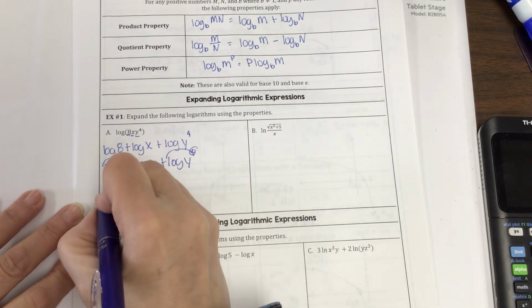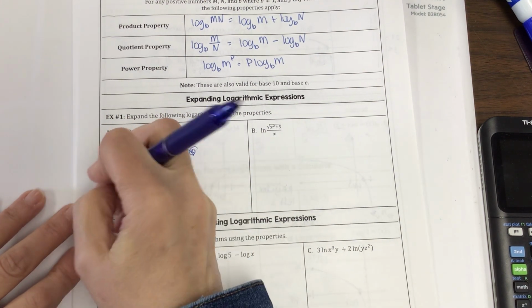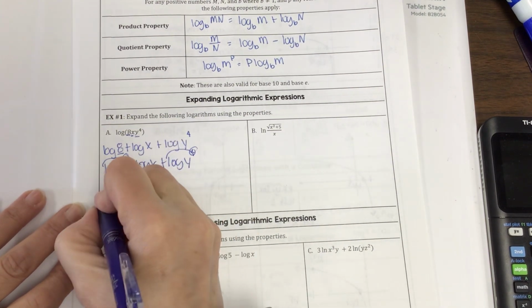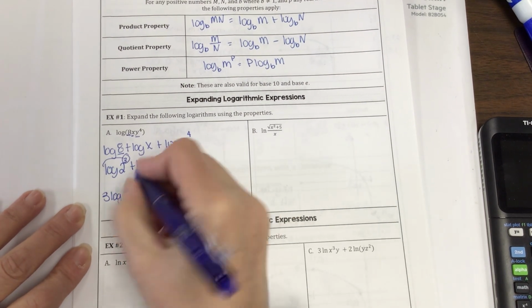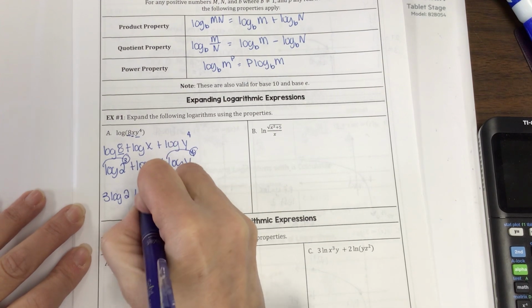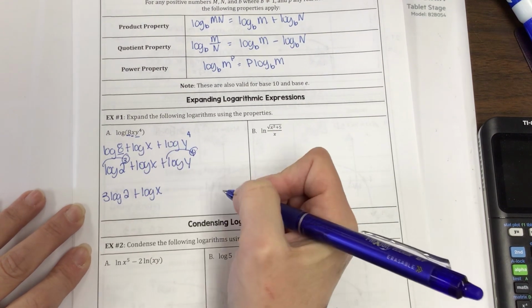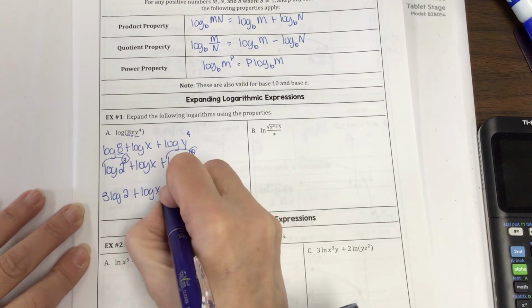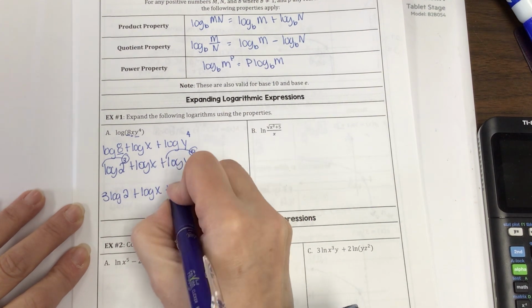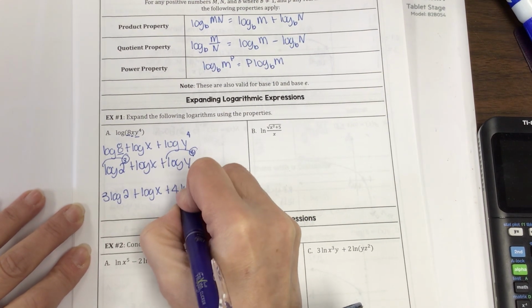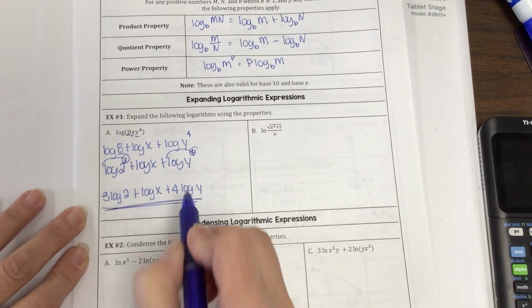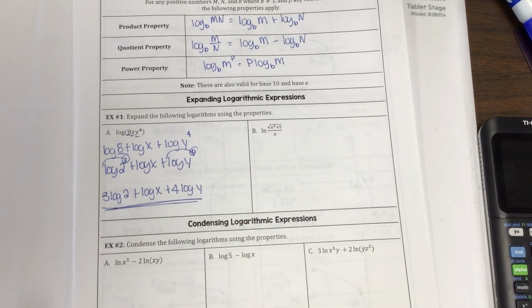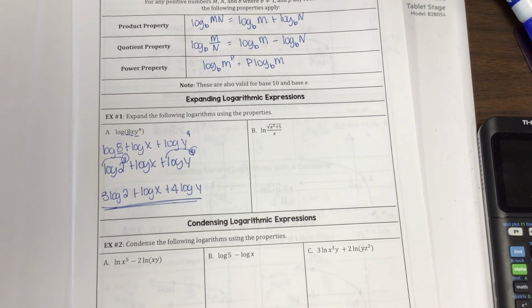So here, this would be equivalent to 3 log of 2 plus log of x plus this, we bring the 4 down and we would have 4 log of y. That would be the expanded form. Questions?